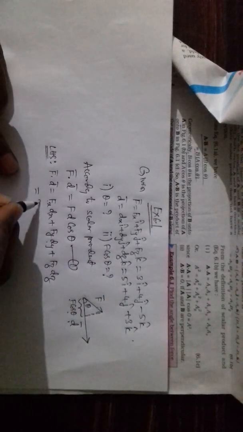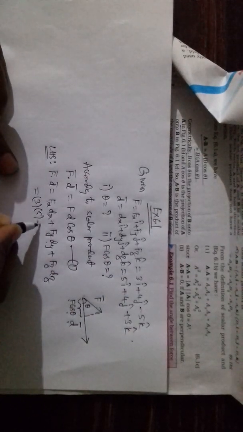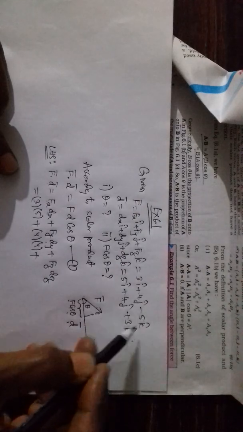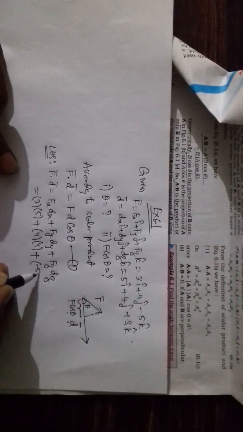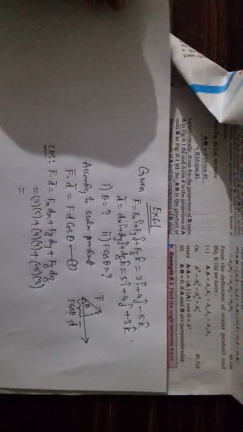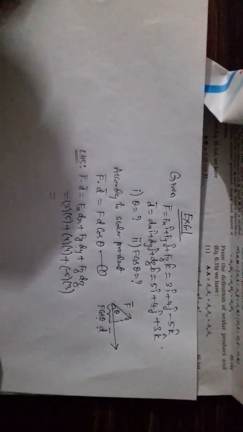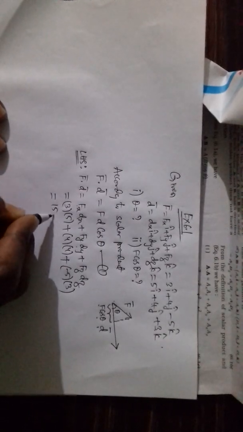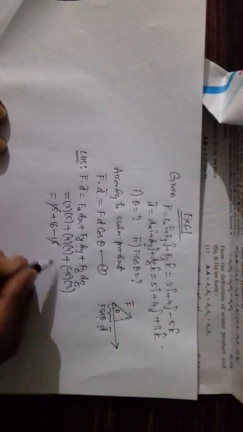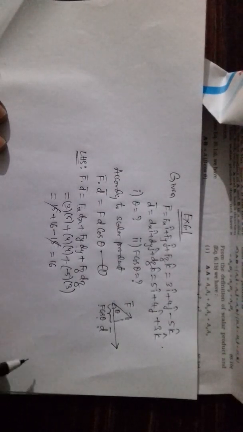Fx dx, here fx is 3 into 5 plus 4 into 4 minus 5 into 3. 60 we got.